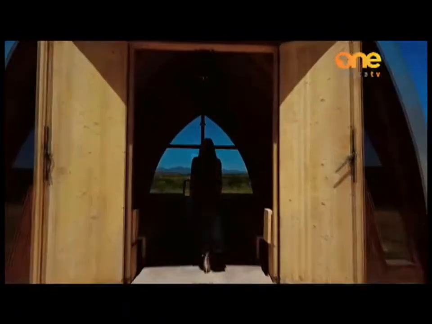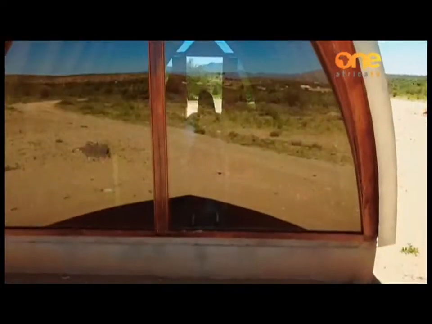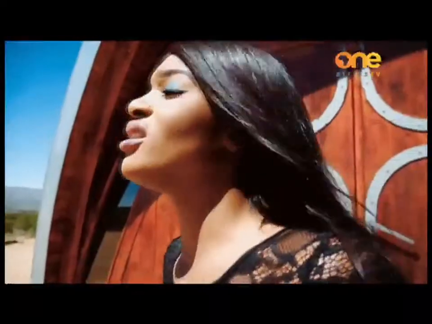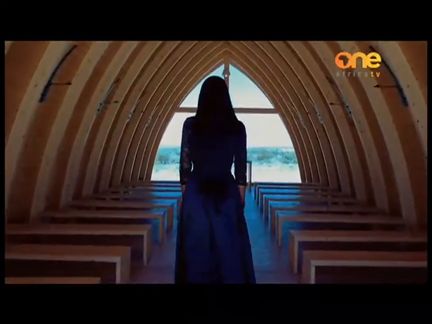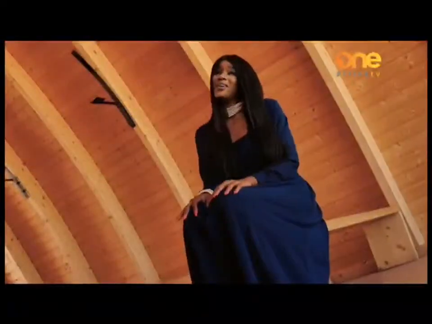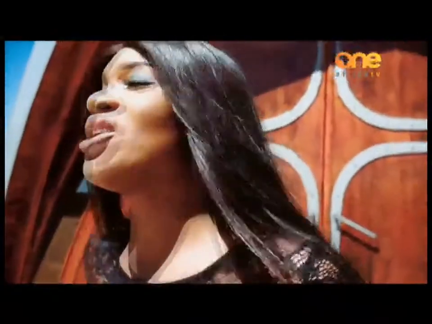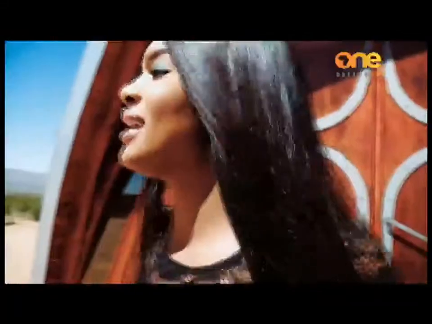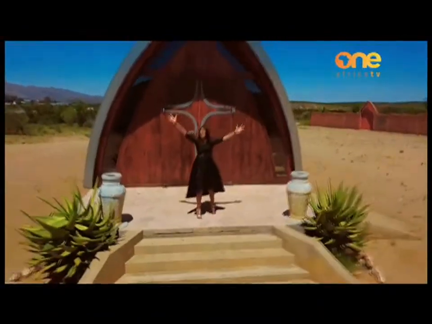Lord, take me back to the place I used to be, where your glory can be seen all over me. Here I am, Lord, I'm right here waiting for you. Here I am, Lord, I'm right here calling on your name.